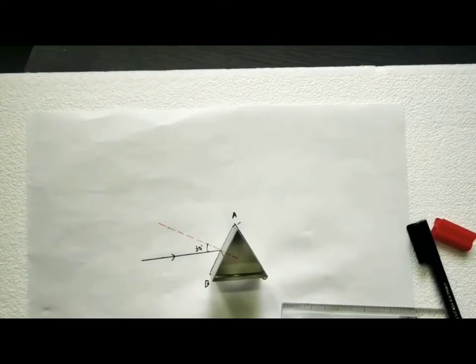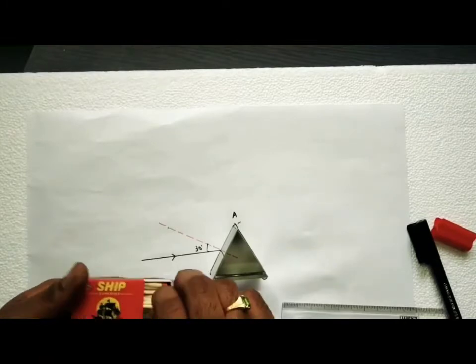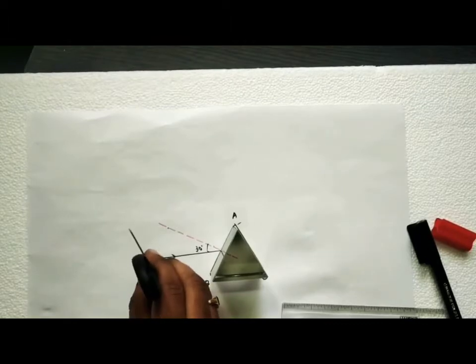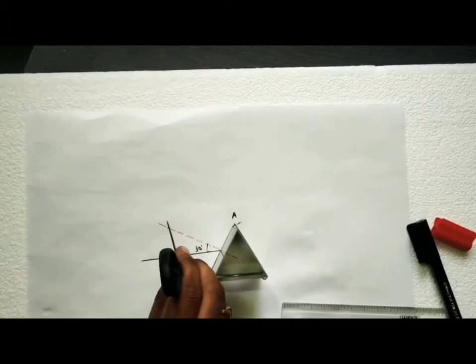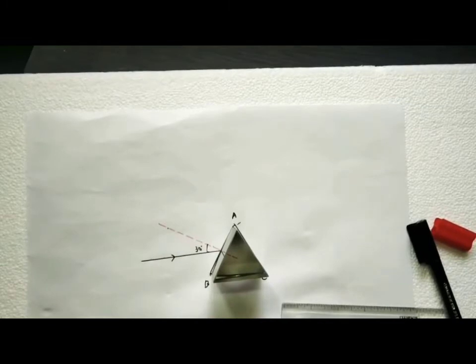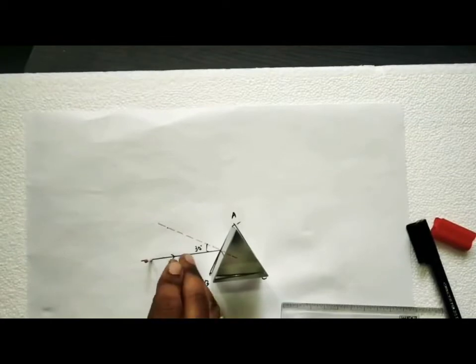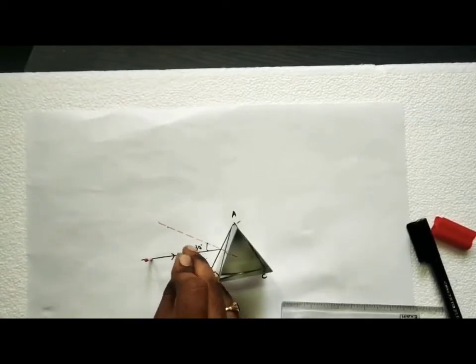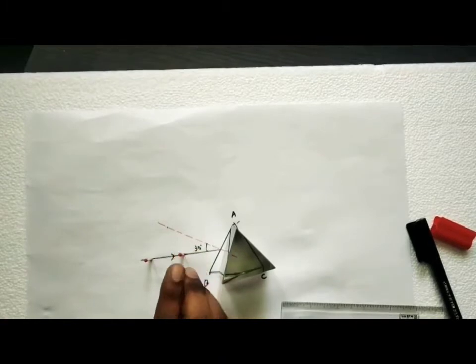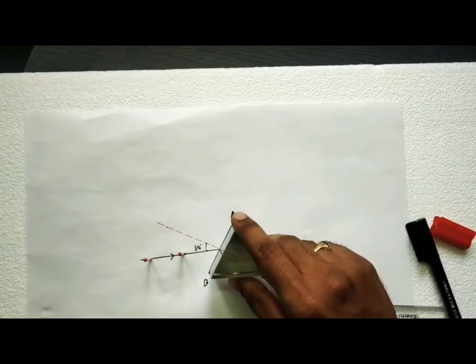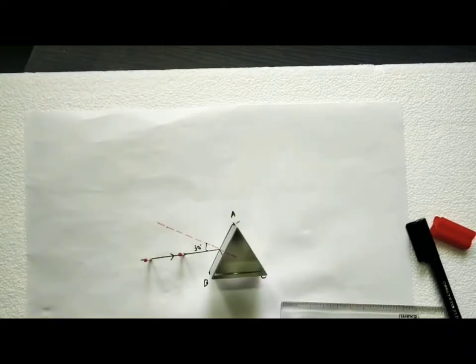Actually, as there is a lockdown, I do not have pins. I am using some matchsticks instead. The matchsticks are to be placed at two different points on the incident ray. So let me pierce this thermocol. Now I am placing these two matchsticks in the two holes. As they have red heads, I can see them easily from the other side. Make sure the distance between the two pins is nearly 4 to 5 centimeters for our experiment.